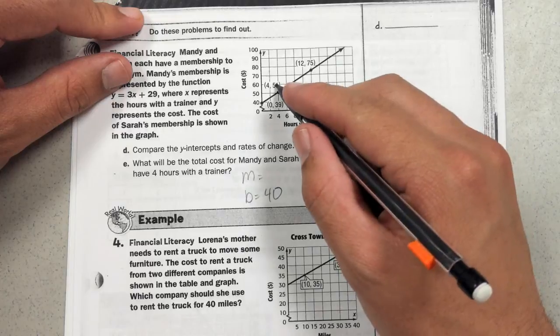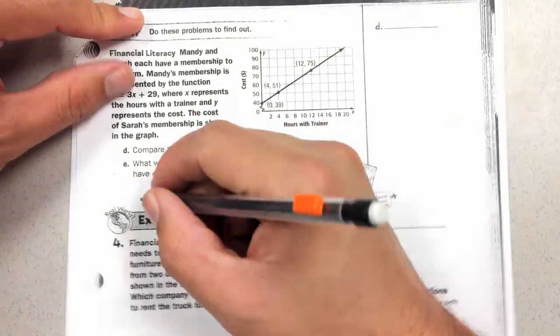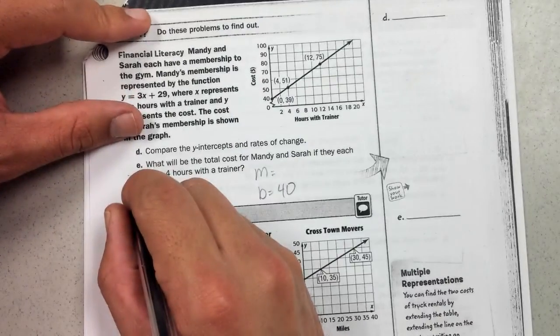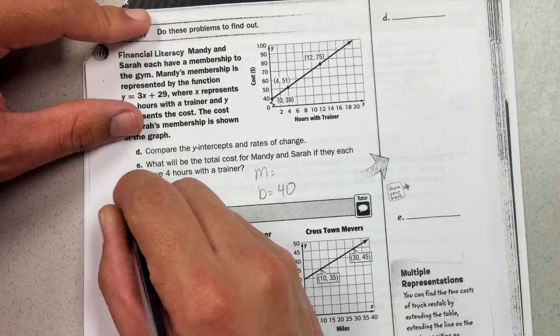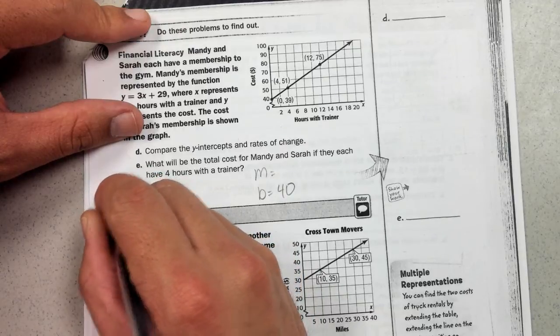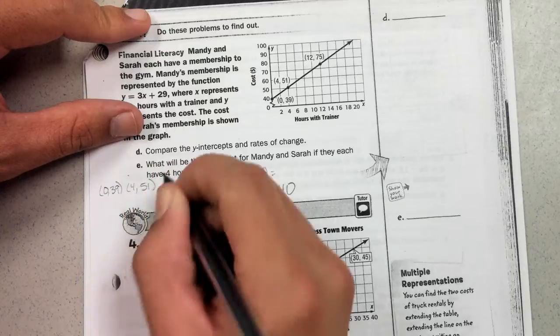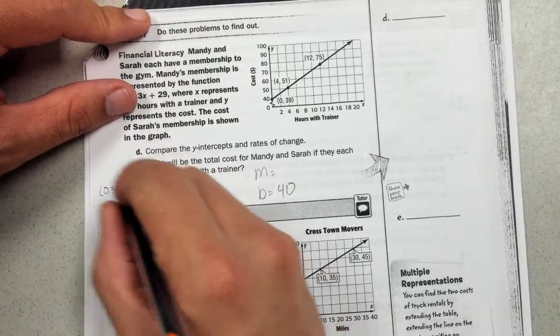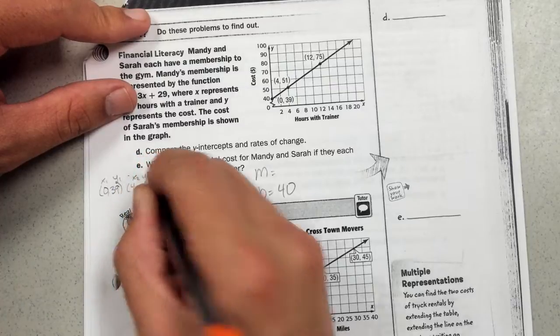So you have to find the slope. You have the points (0, 39) and (4, 51). X1, Y1, X2, and Y2.